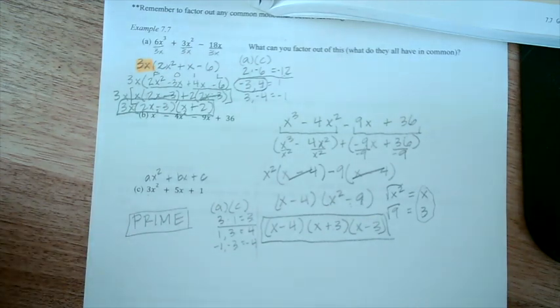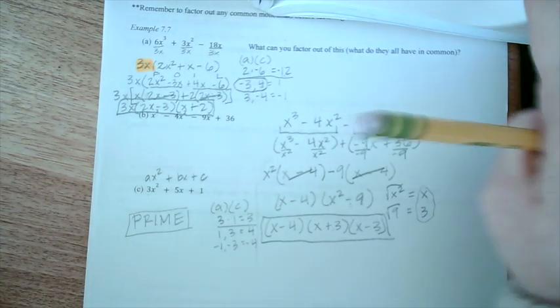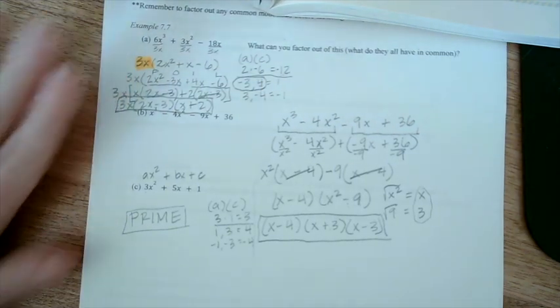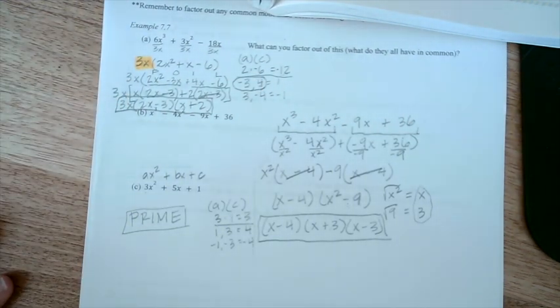So that is it for the last lesson of chapter 7. You are going to move to the chapter review, which I've listed in your suggested problems to complete. If you have any questions, please reach out, and good luck.